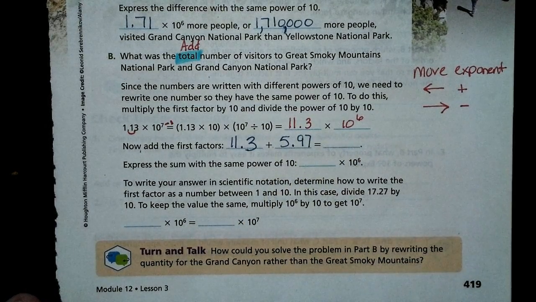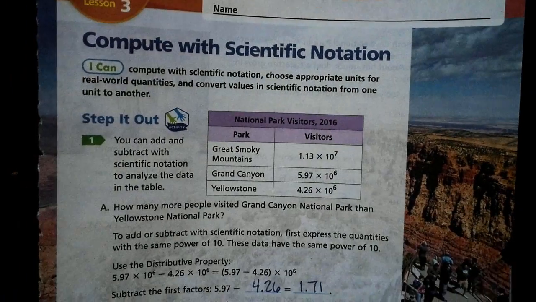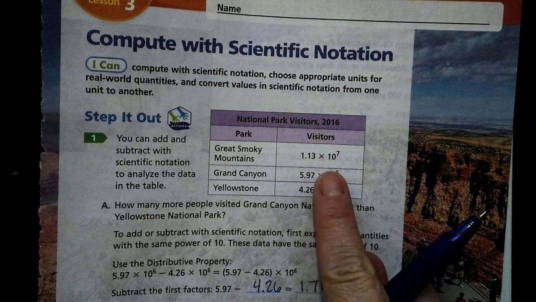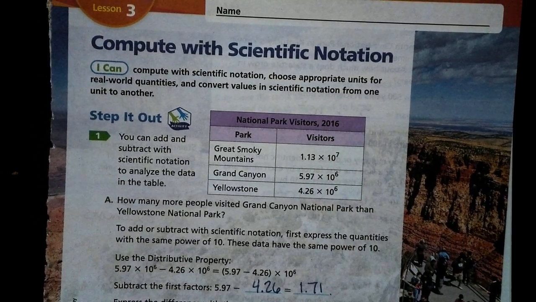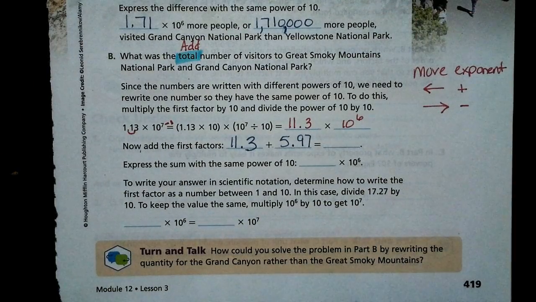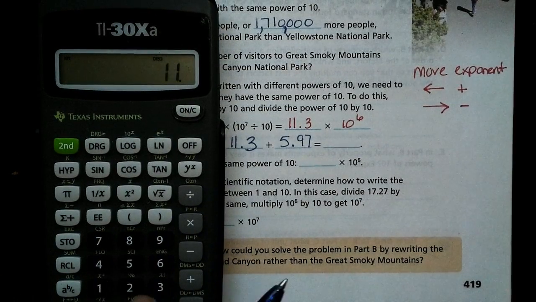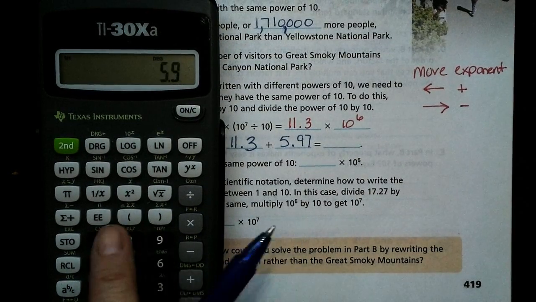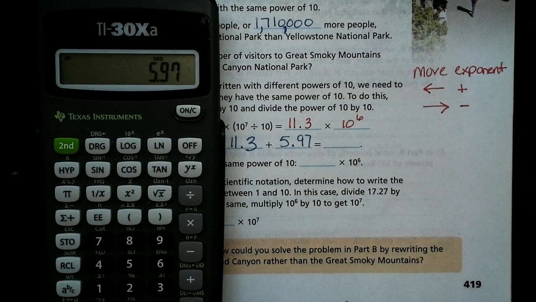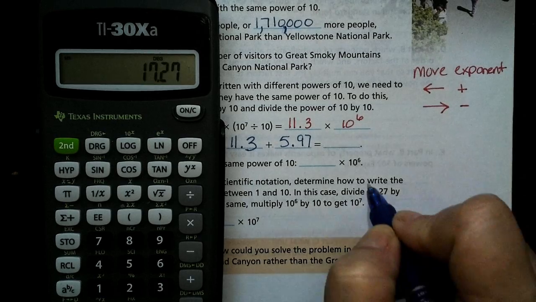And I just got that number from this part right here in the box at the top. All right, so now we add them. Get my little calculator out. 11.3 plus 5.97. If you add them longhand, remember you just line their decimals up, and you get 17.27.